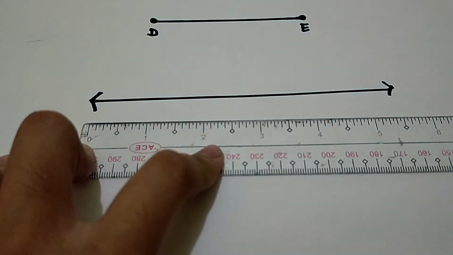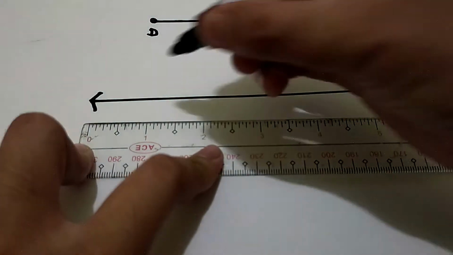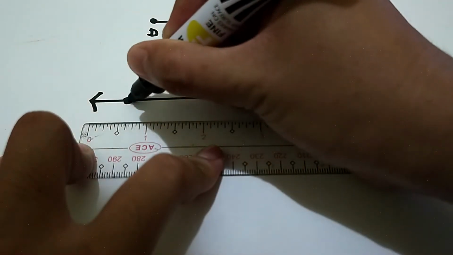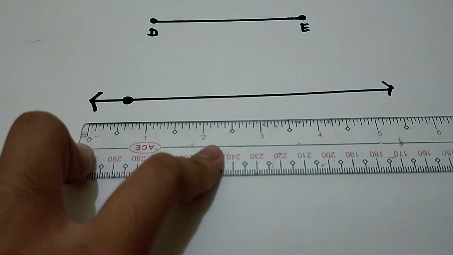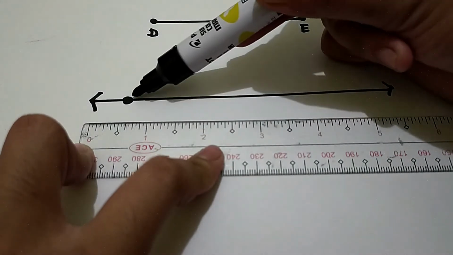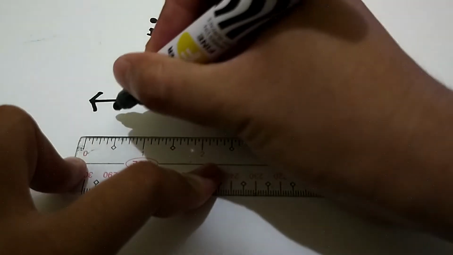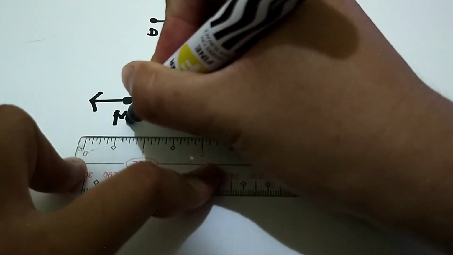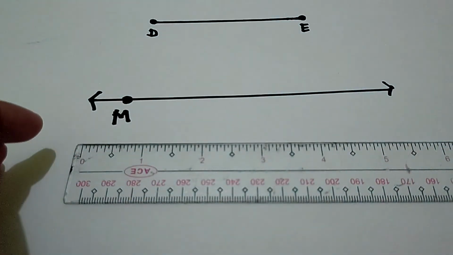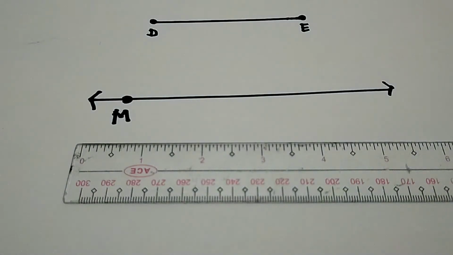But for my case, after drawing the line, I have marked here a point. And I am going to name this point M. Okay, so there we go. That is for the first step.